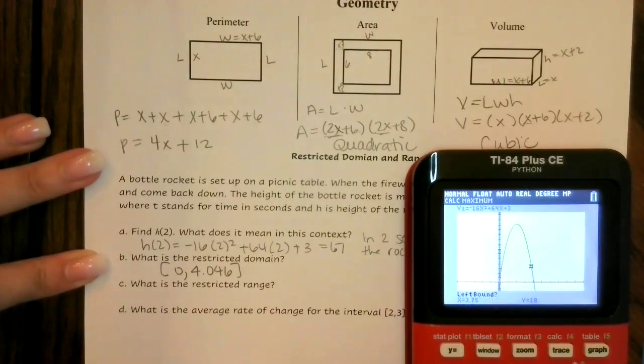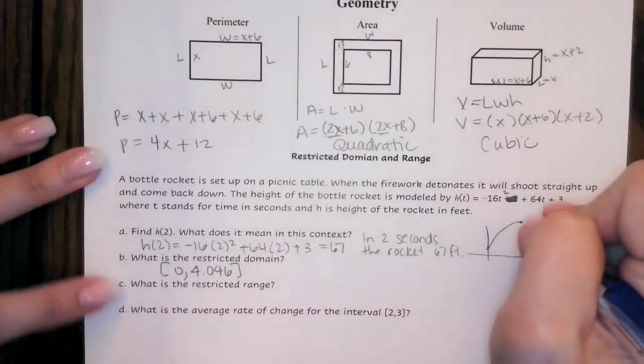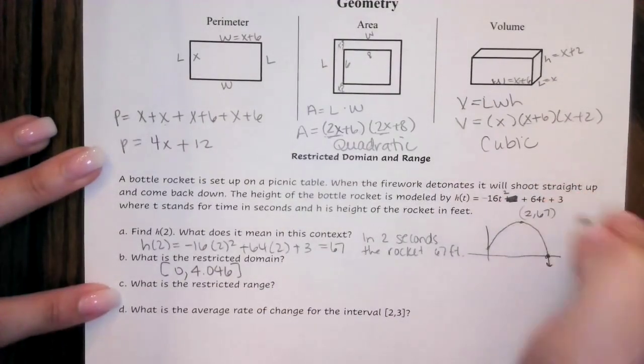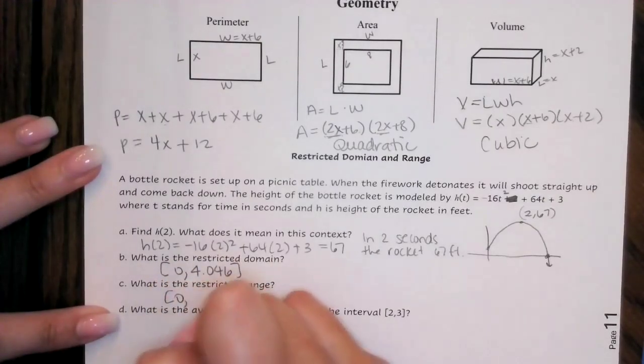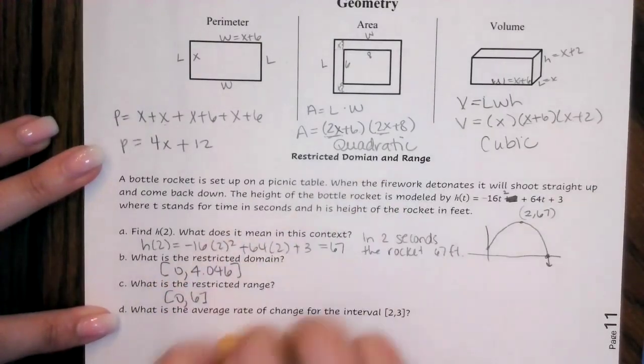That's the highest point, and so I'm going to go somewhere on the left-hand side, hit enter, somewhere on the right-hand side, hit enter, and then enter for the guess. And so that's 1.9999967. Well, I remember that. That's the point we plugged right in there. So coincidentally, this is our vertex right here at 2, 67. And so our restricted range would be from 0 to 67.